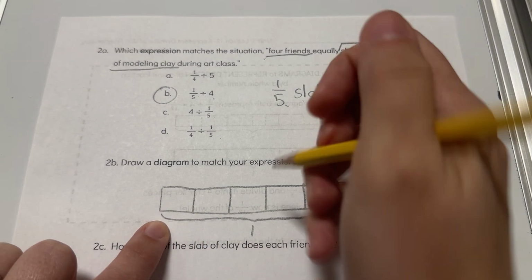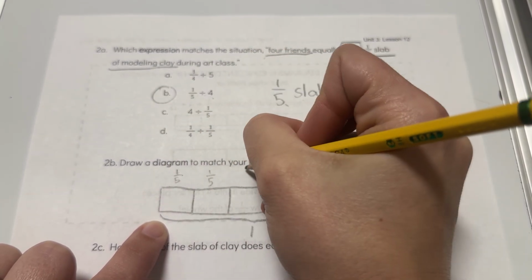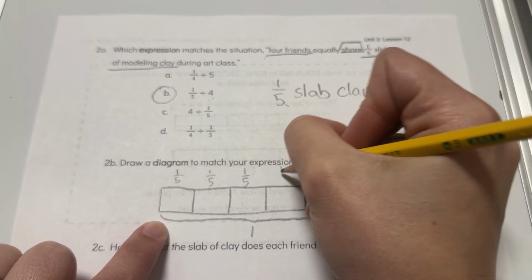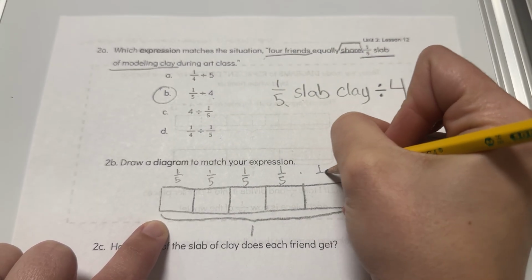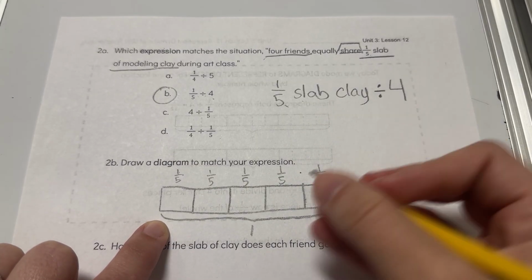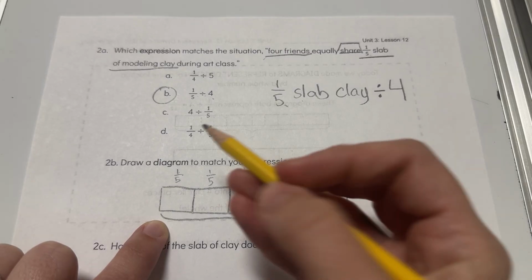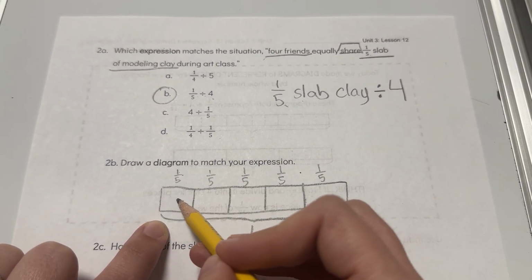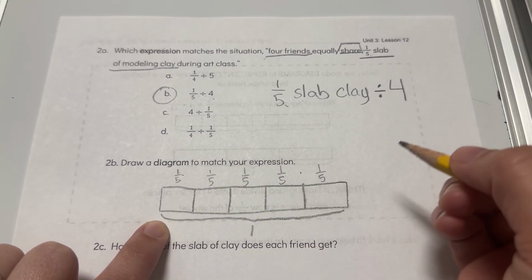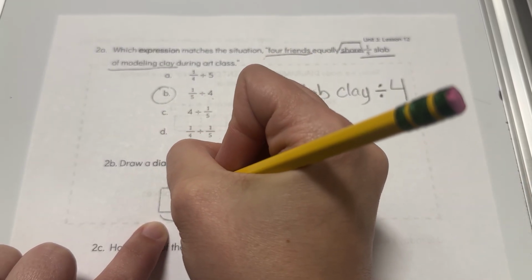All right, so now I have 5 pieces, which means each of these pieces is the size of 1/5. If I were to add all of these pieces together, 1/5 plus 1/5 plus 1/5 plus 1/5 plus 1/5, it would give me 5/5 or 1 whole. Now I need to split one of these slabs, this 1/5 piece, into 4 pieces for my 4 friends.